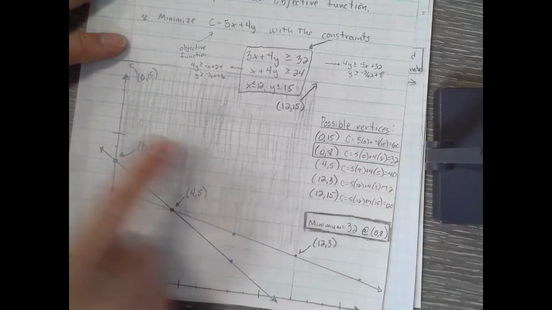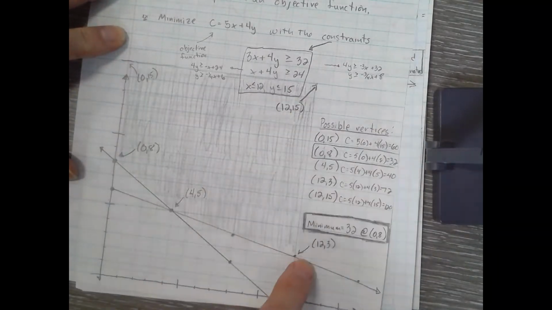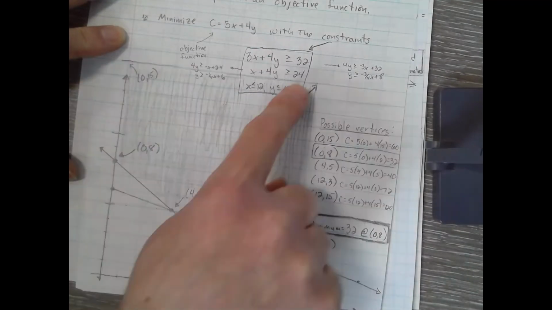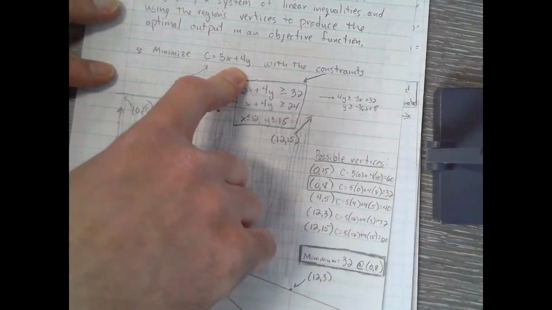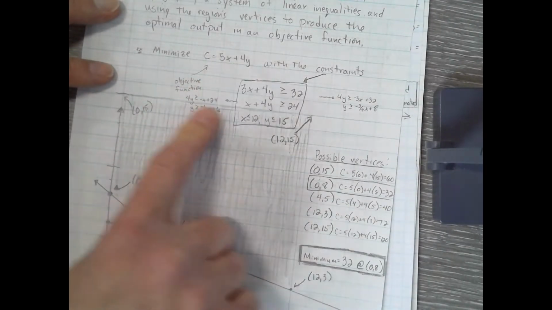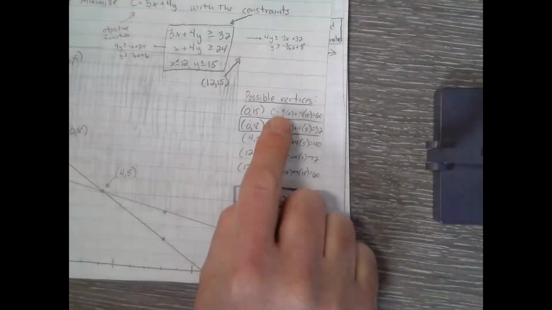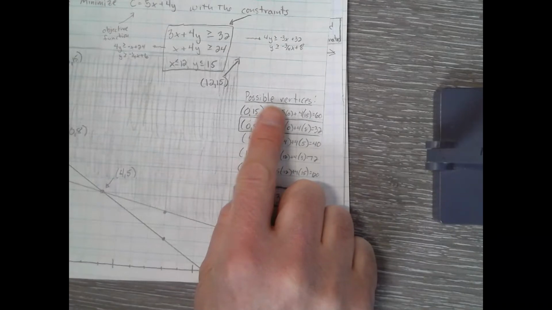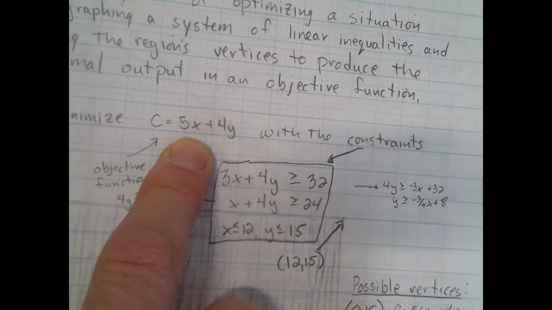You have all of these vertices. That's what I mean by vertices, the corners of the region. All 5 of those are where the objective function will have a solution. It will not be on anything except a corner. So we have 5 possible vertices, and you plug each of them into your objective function. The objective function is C equals 5x plus 4y.